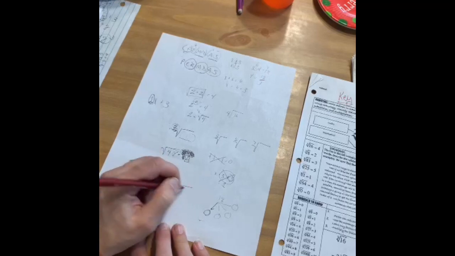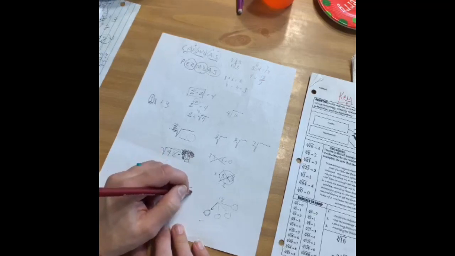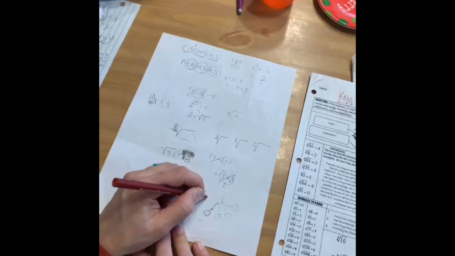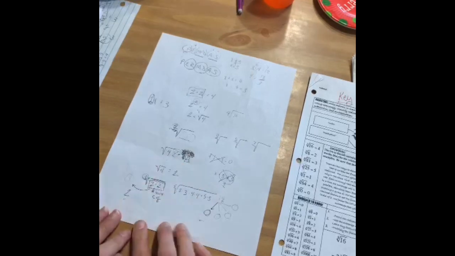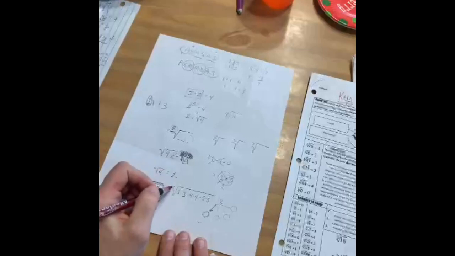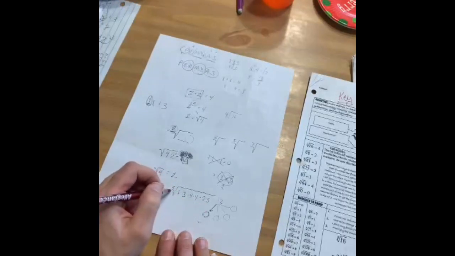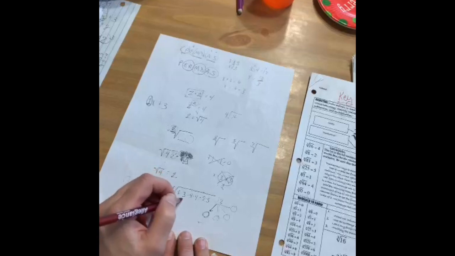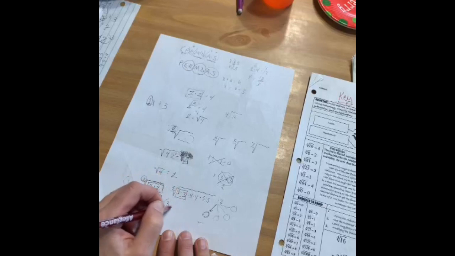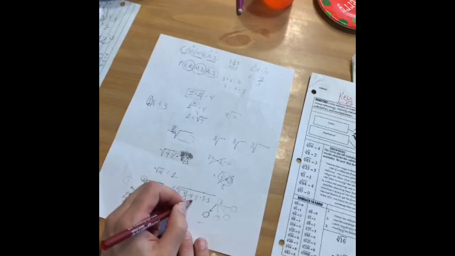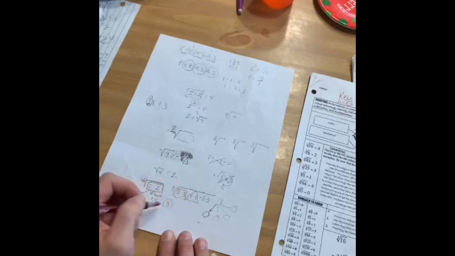If I had 2 3s, let's just do this one. Okay, if I had broken it out and I end up with this 3 times 3 times 4 times 4 times 5 times 5. I have 2 3s. So a 3 gets to come out. I have 2 4s.